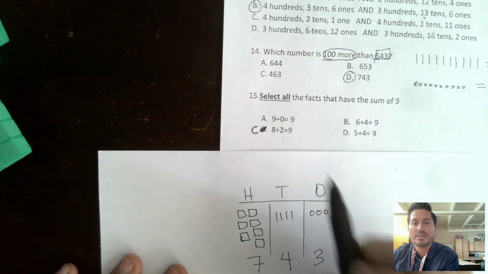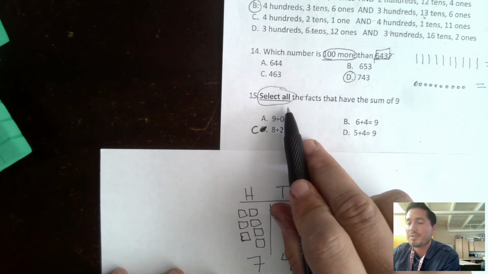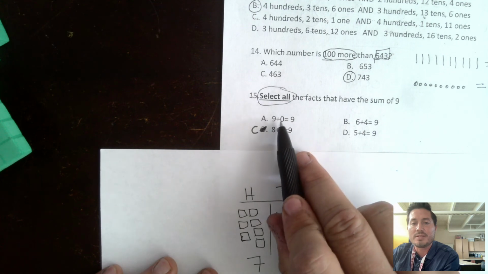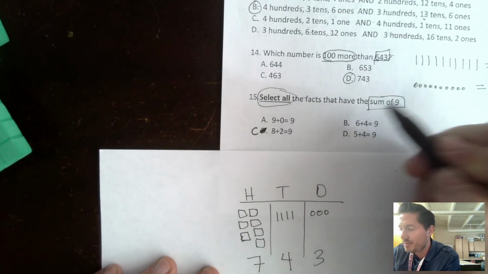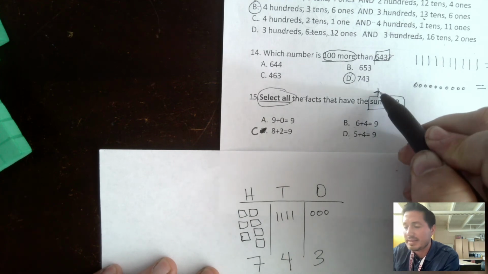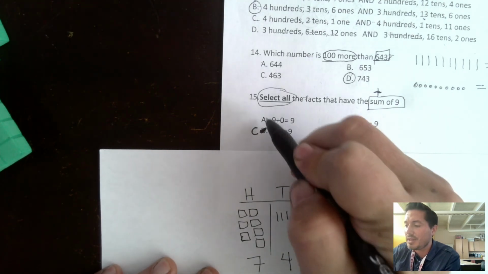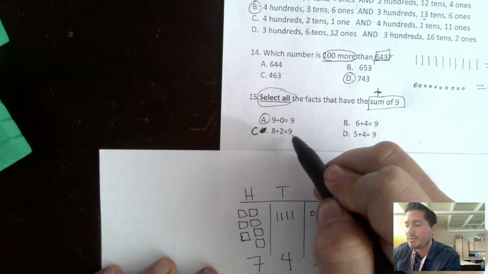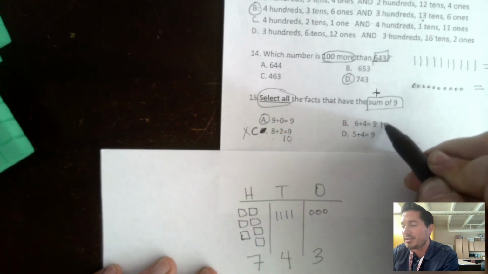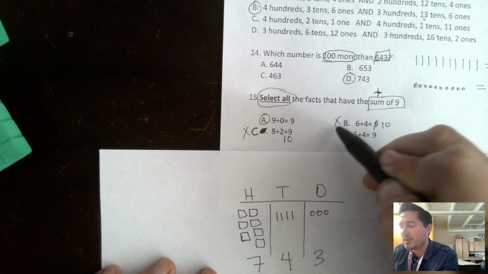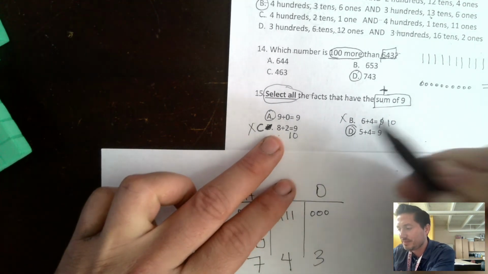And the last one, it says select all. Select all means there's going to be more than one answer, and there's going to be which ones have the sum of 9. That means adding. Sum means adding. So 9 plus 0 is 9. That's correct. 8 plus 2 is actually 10, so that's not correct. 6 plus 4 would be 10, so that's not correct. But 5 plus 4 equals 9, so that is correct.